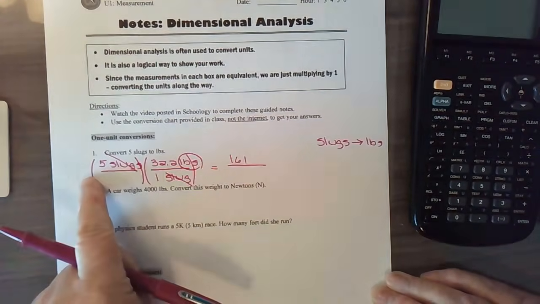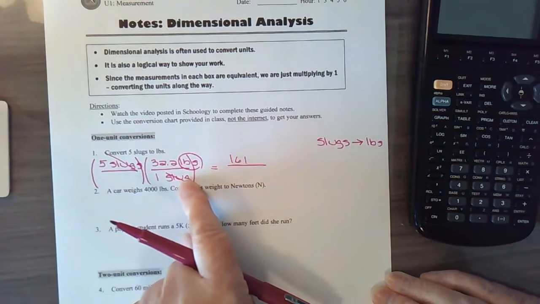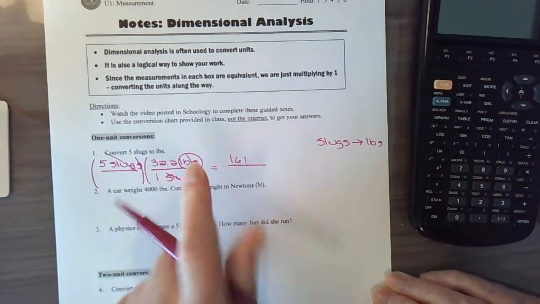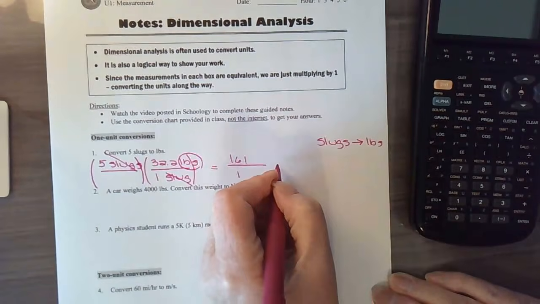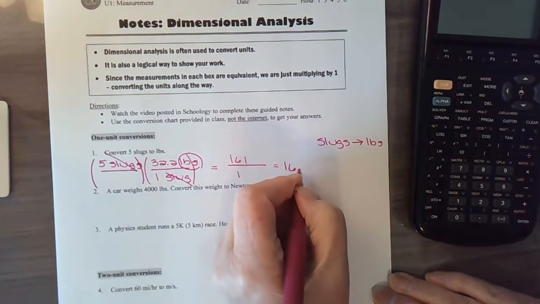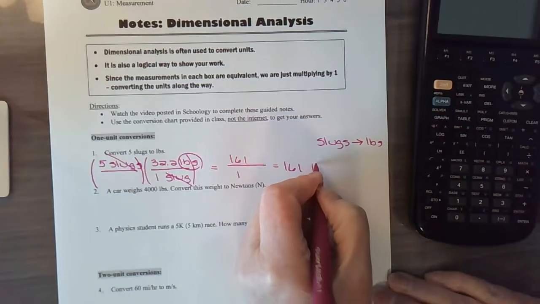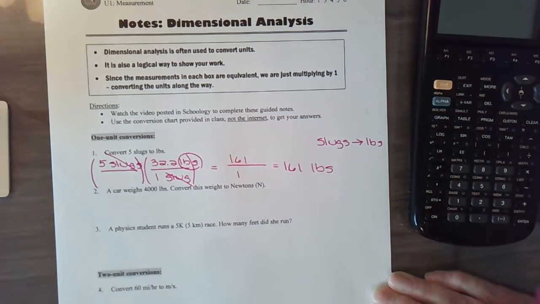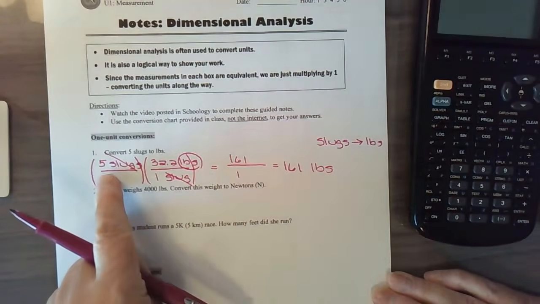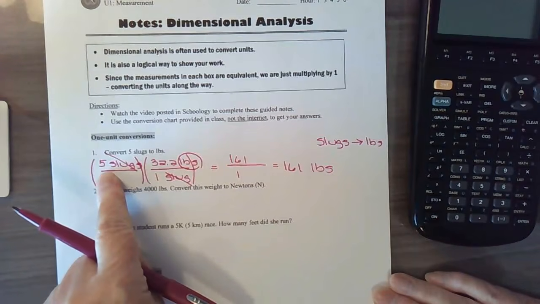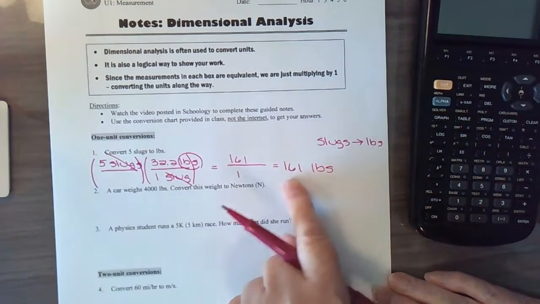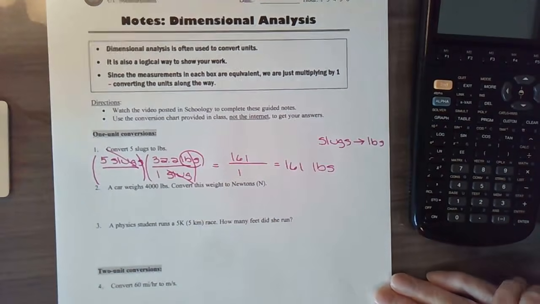And then you multiply everything in the denominator. I only have a 1. 161 over 1 is 161 pounds. So that means that if you had a mass of 5 slugs, that's equal to 161 pounds.